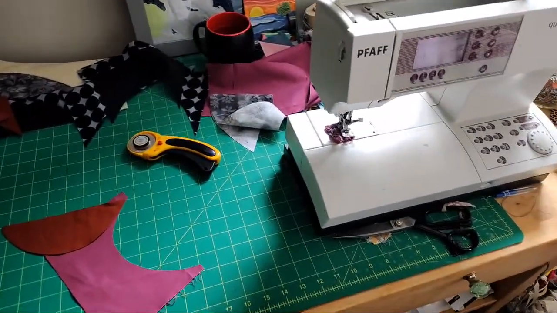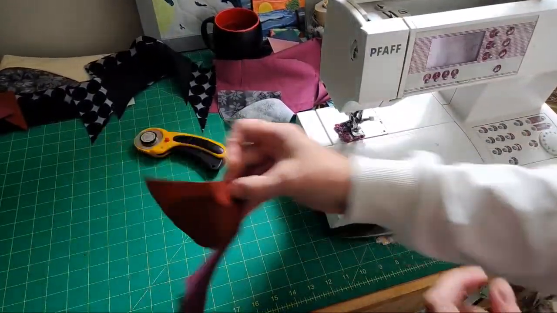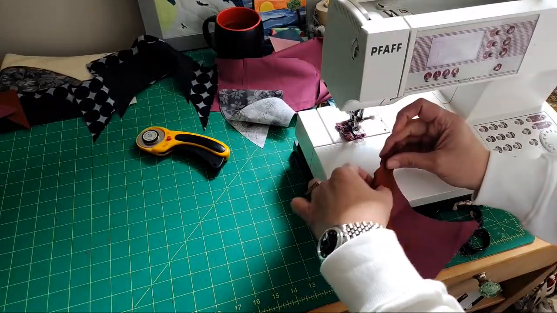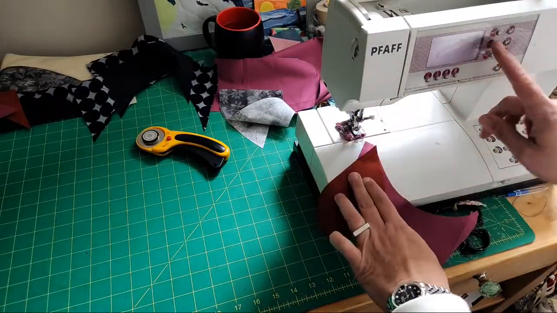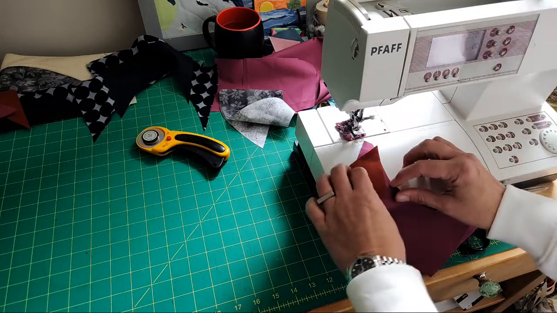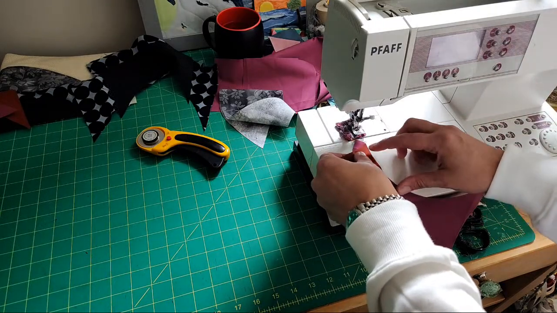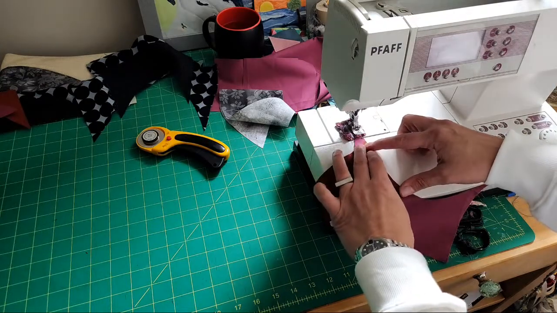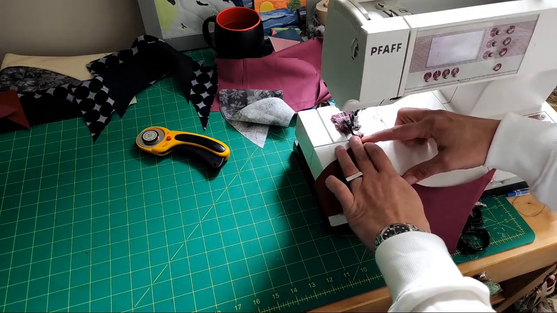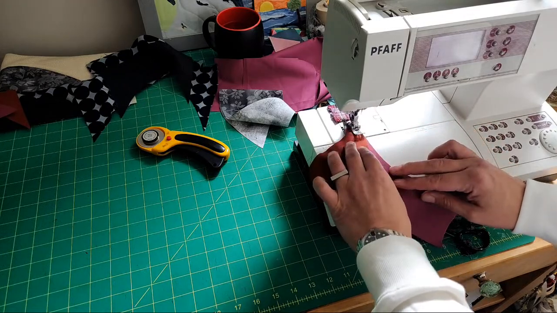I'm going to move you over to see the machine here. So I have my machine set. I reduced my stitch length. You can't see that up here. And remember, we don't have seam allowances in what we cut, so it's kind of overlapping or underlapping. Is underlapping a word? I don't know.